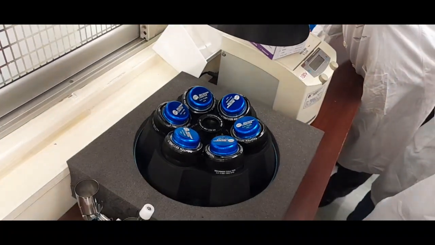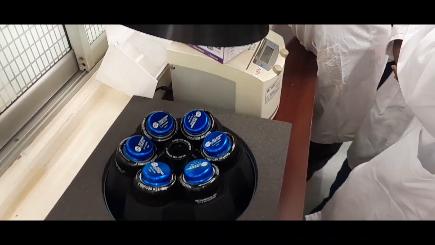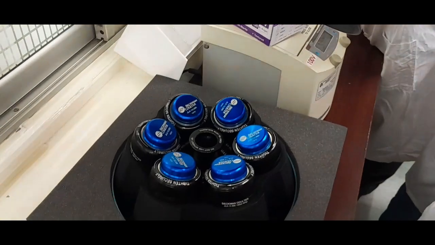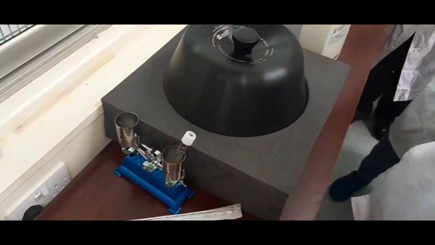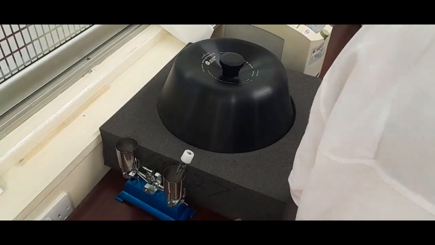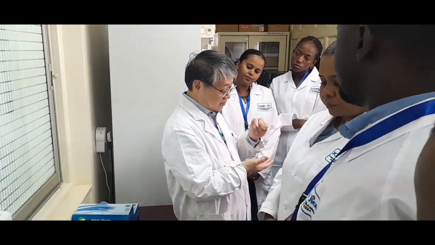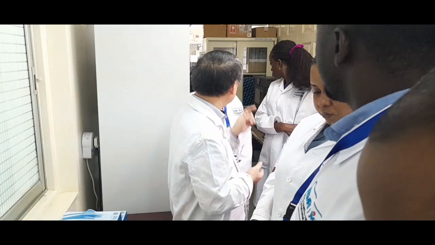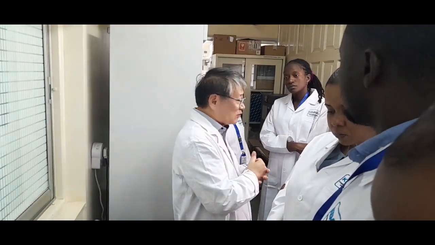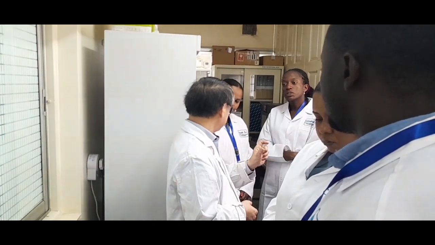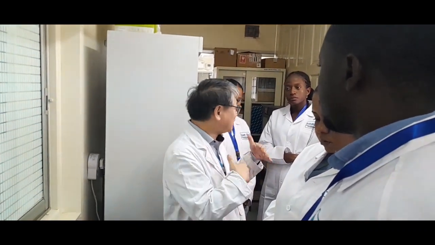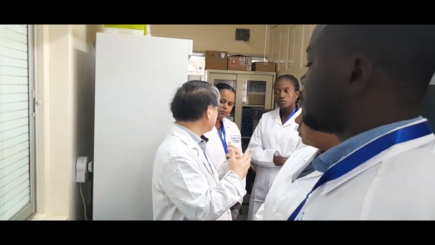Each one can hold around 500 ml, so a total of 3 liters. After centrifuging and equalizing, we suspend the precipitate of E. coli and destroy it using a sonicator. Then we can harvest the viral protein safely. Okay? And also we do monoclonal antibody propagation.